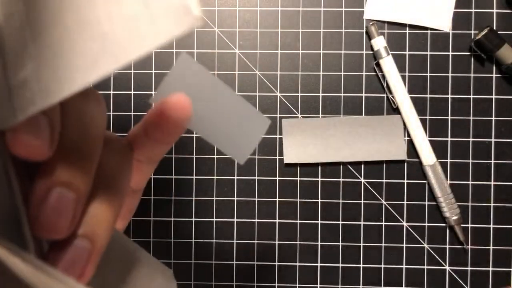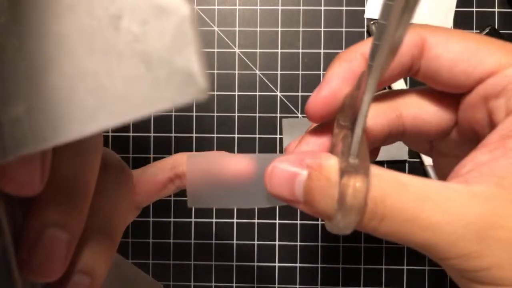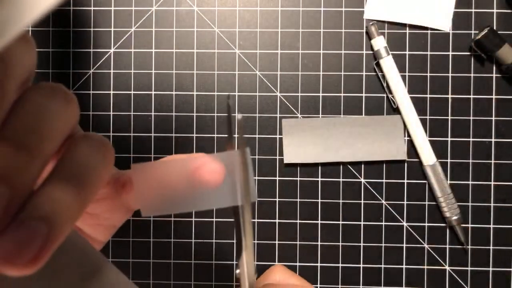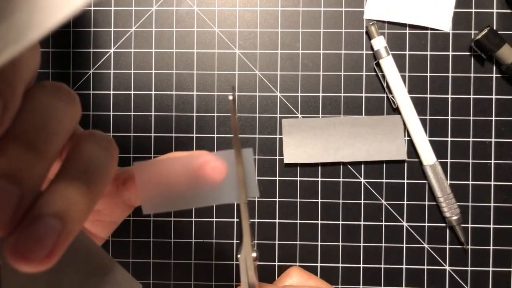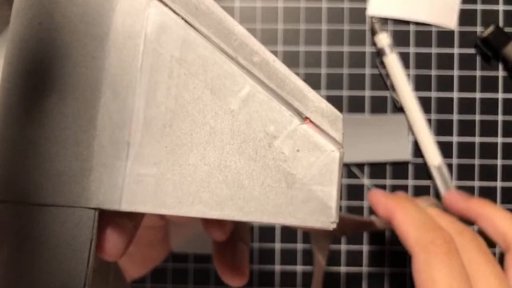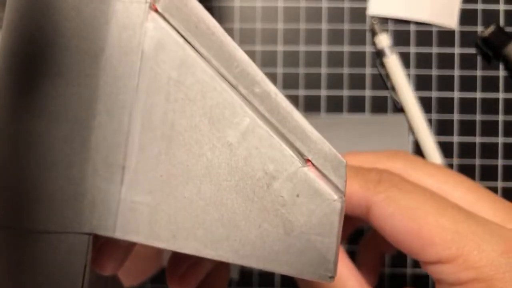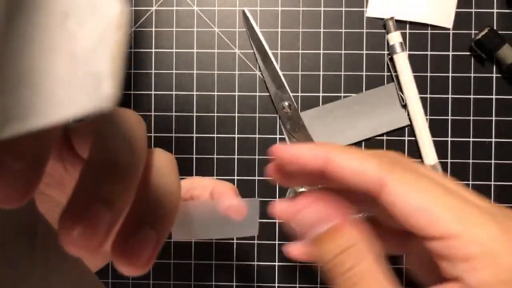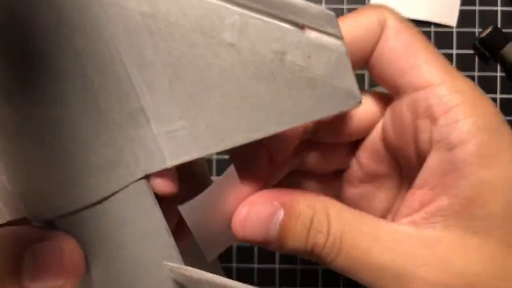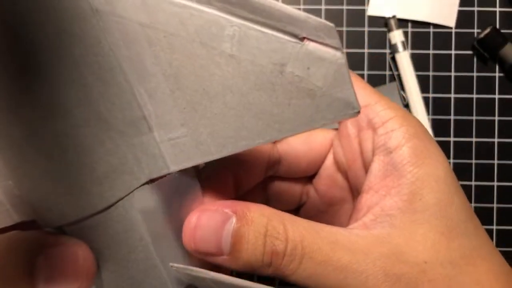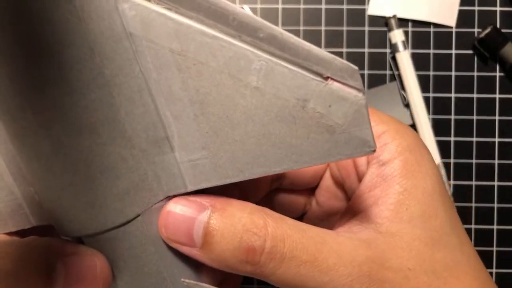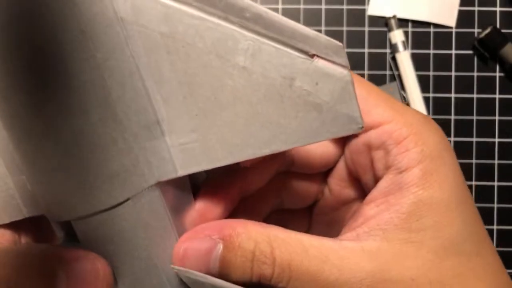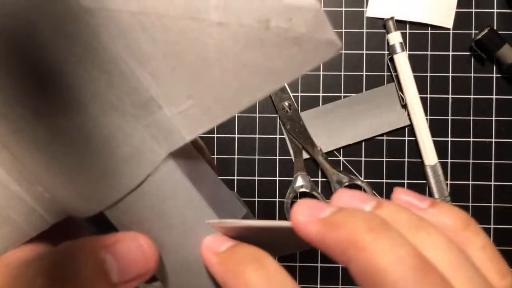I need to cut a little bit more off of this. We don't have enough clearance for that fulcrum in the mechanism. Oh my god, this is like bad. It's like stuck. Alright, there we go. Oh boy, here we go. Alright. I've taped this in place.